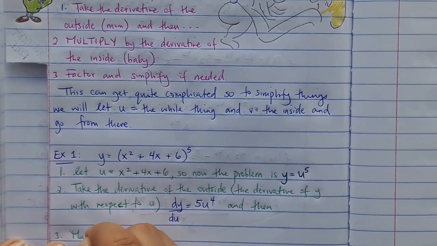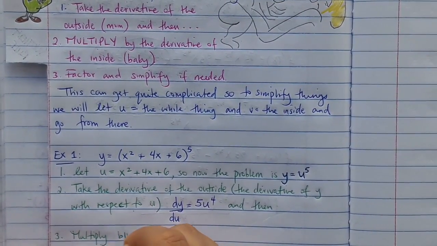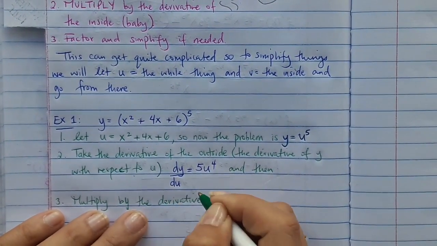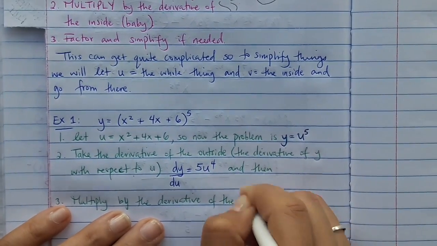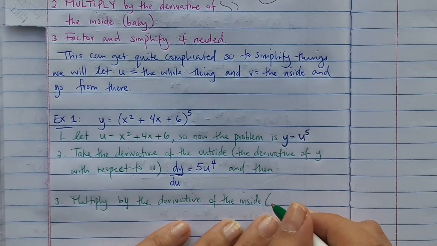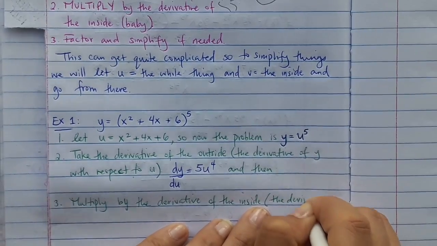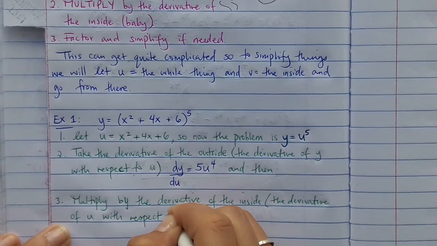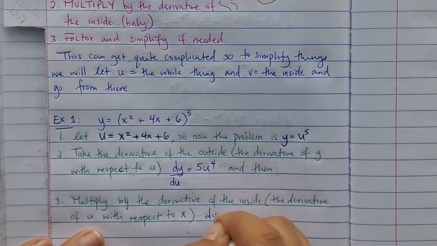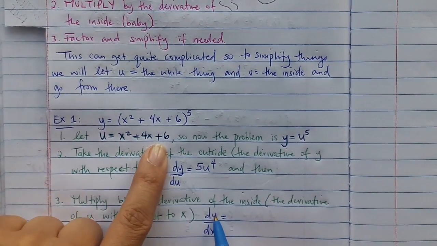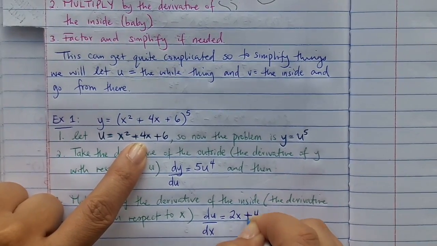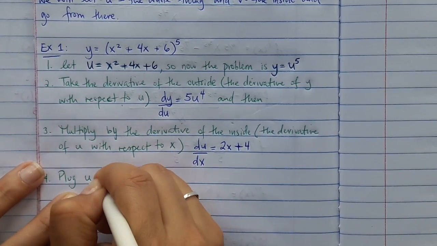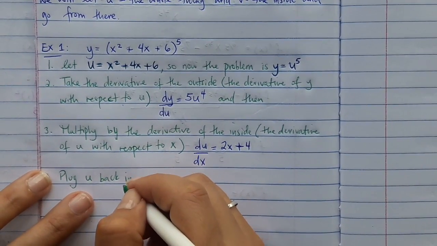And then, number 3, multiply by the derivative of the inside. This is a listening check. Color in the word multiply next to the number 3. In other words, the derivative of u with respect to x, and we write that as du dx. So the respect to is what goes on the bottom. So 2x plus 4. Final step, plug u back in for your final answer.